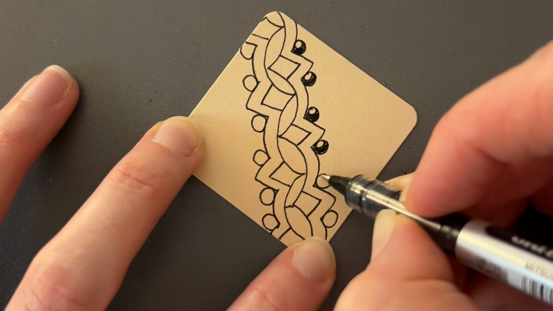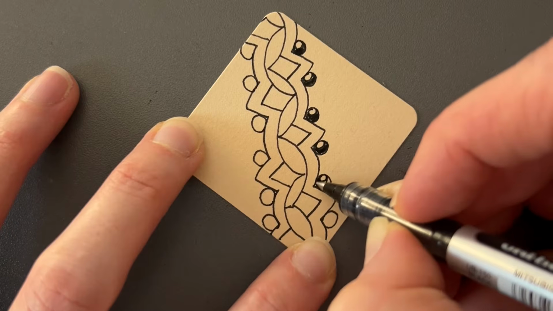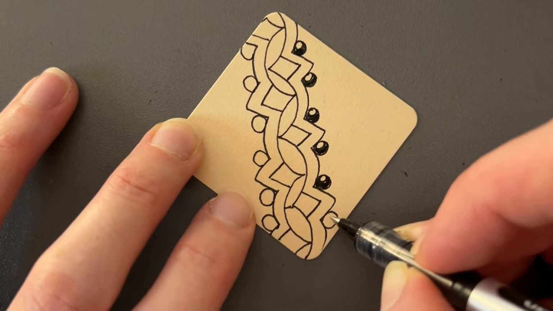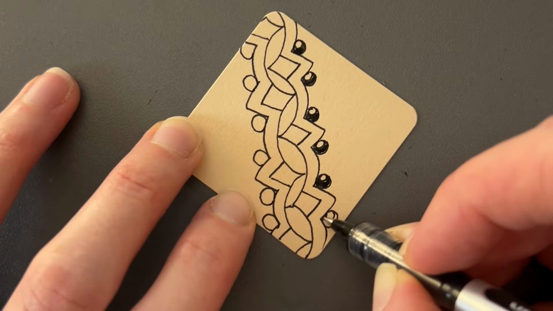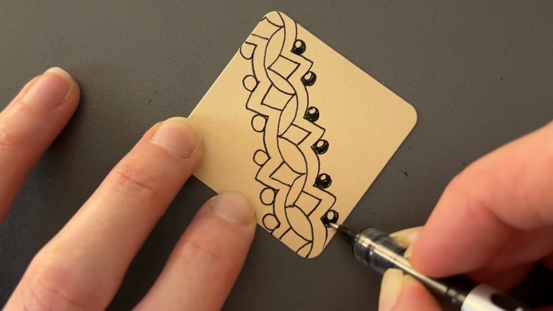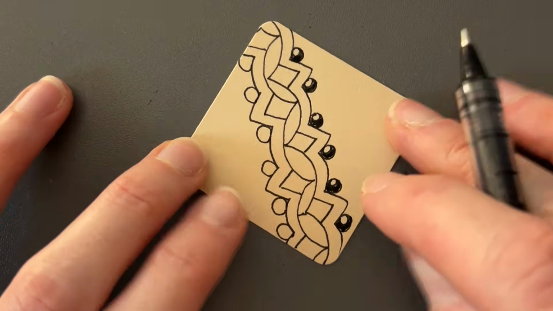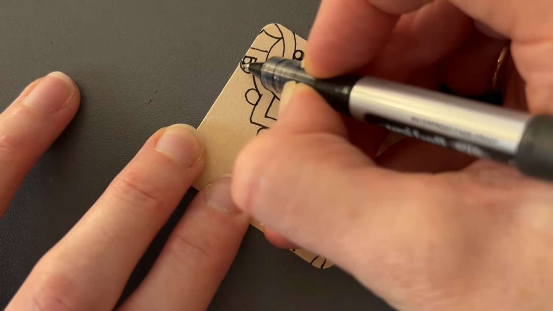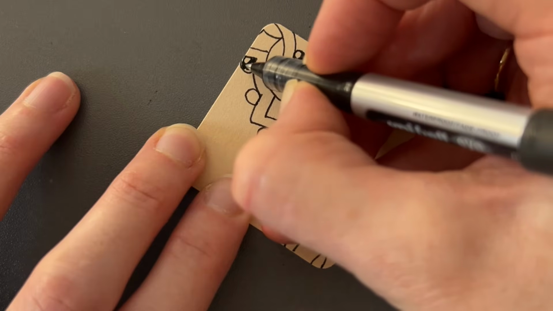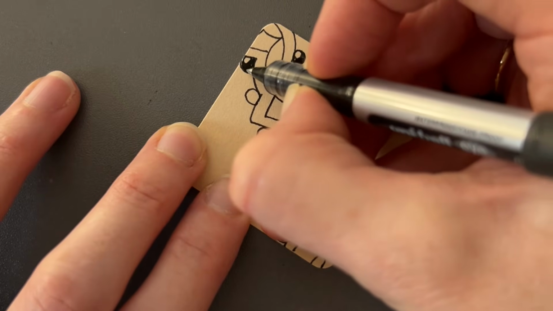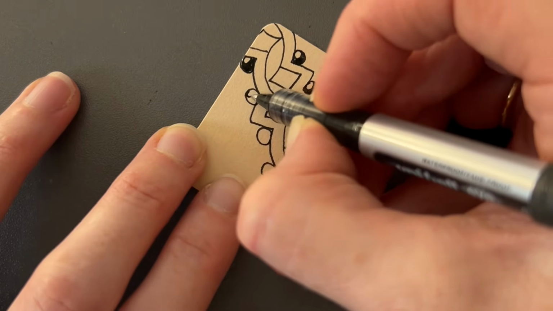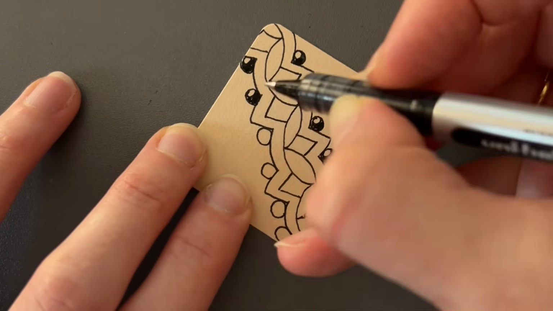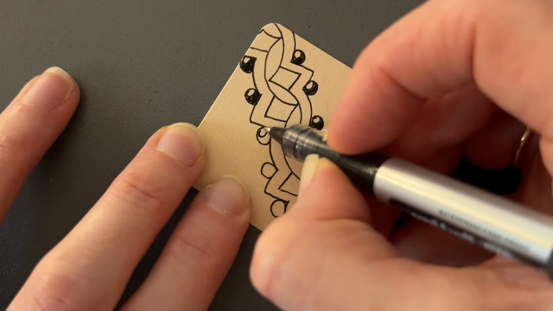Also you could ink yours in all the way, or you could decide just to leave yours completely uninked. If you're adding colour to your tile, this could be a bit in your tile where you introduce your colouring pencils, or watercolour pencils might be quite cool here.